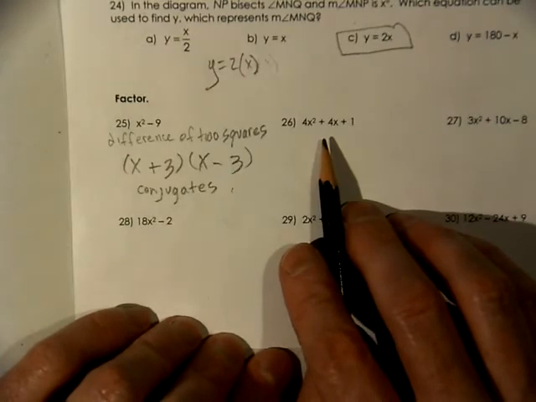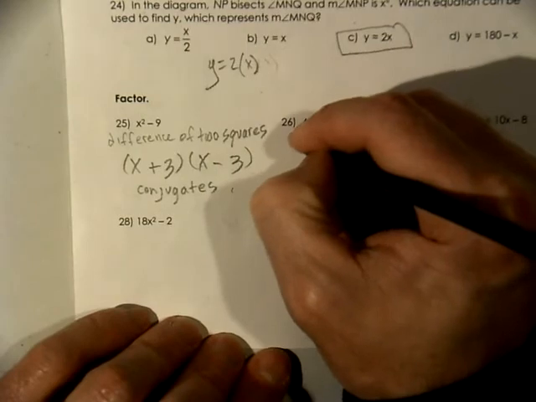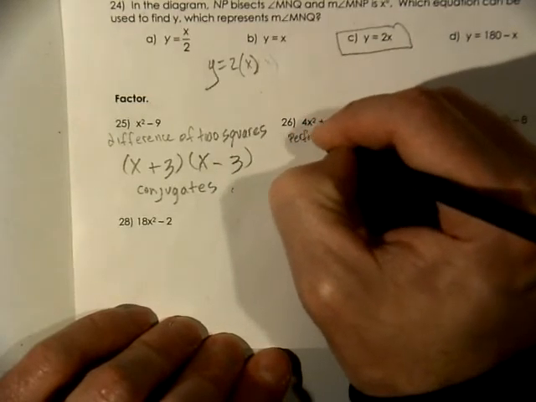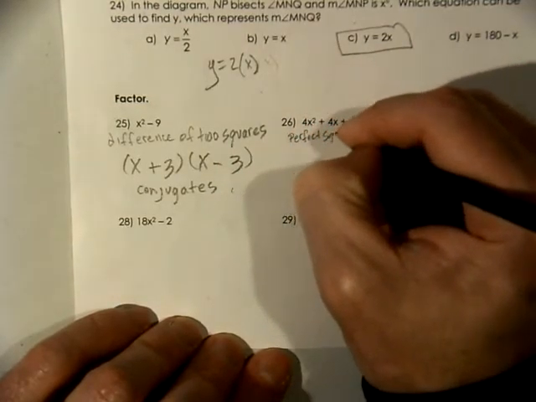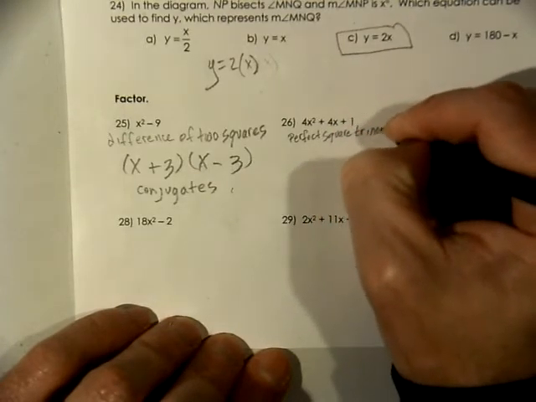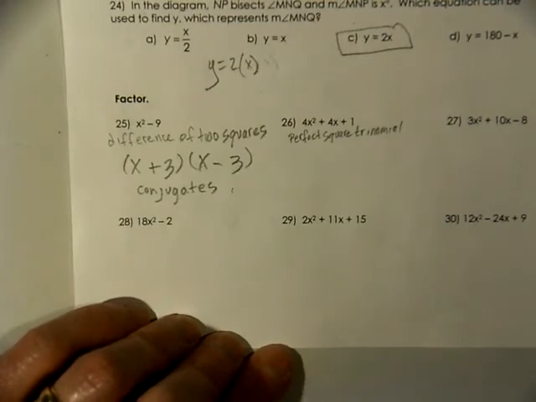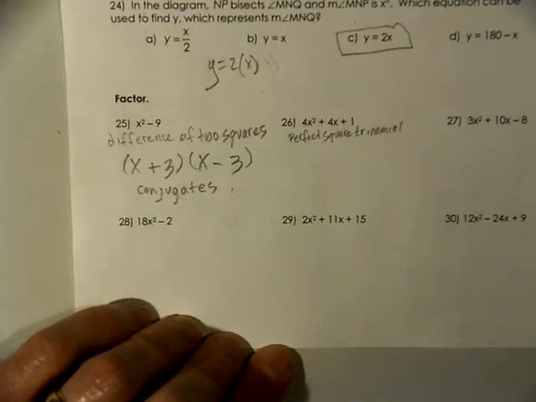This here is actually going to be a perfect square trinomial. Okay, you might not recognize that, and if you just factor it like normal, that'll be completely fine. We'll practice that on number 27.